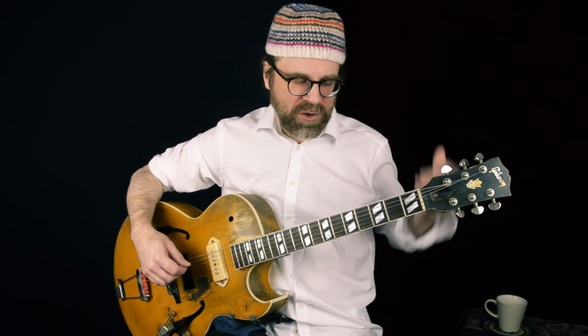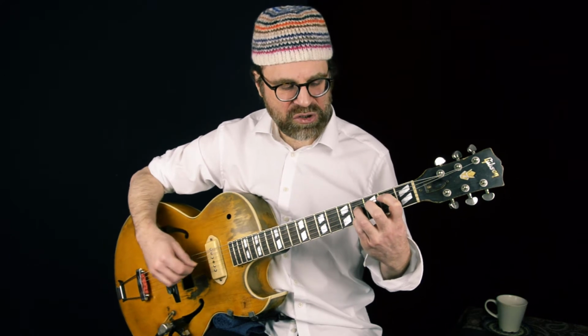Now, when you have a dominant chord and instead of the D sharp have an E, then you have a kind of double function there. You insert the function of the subdominant on the dominant.